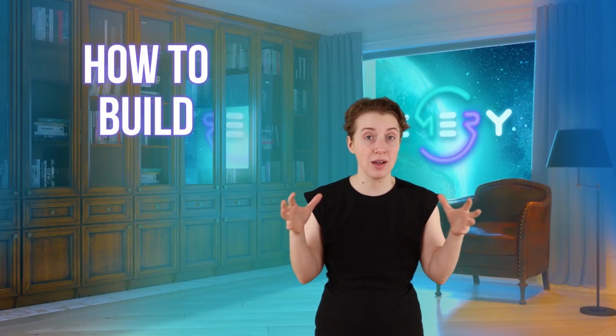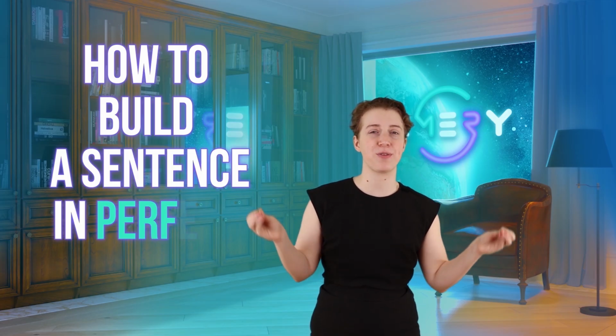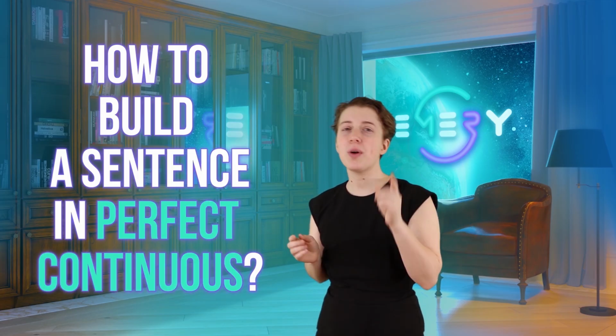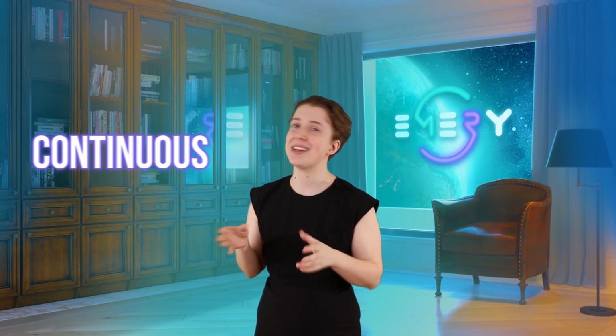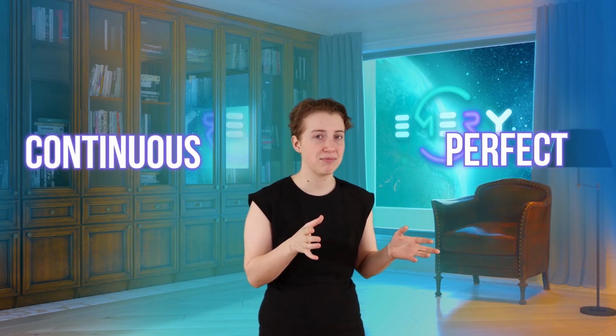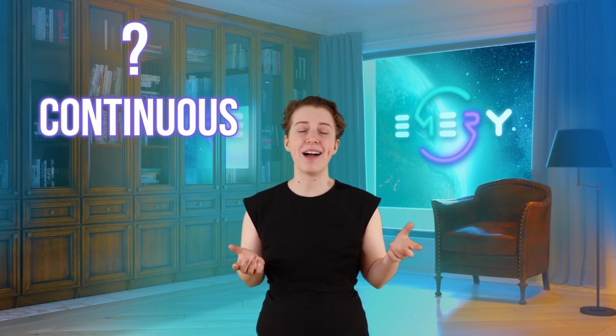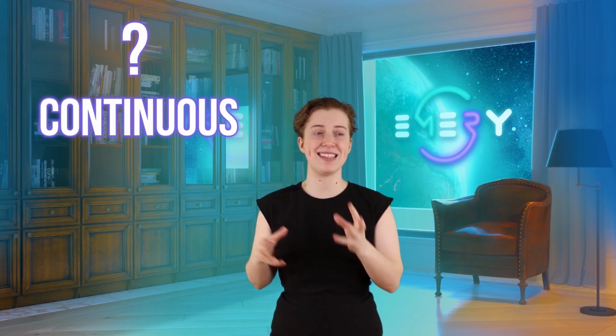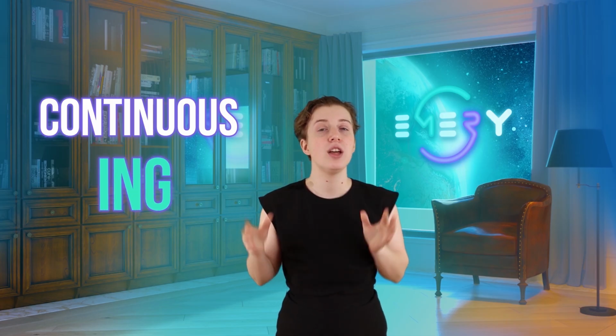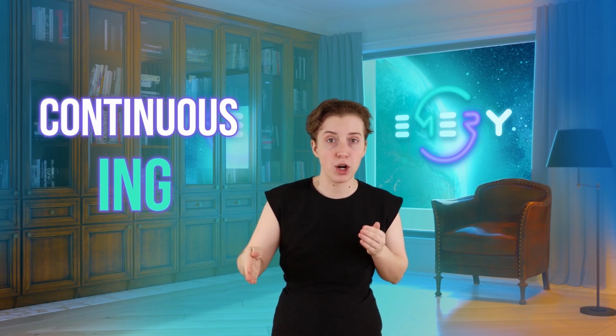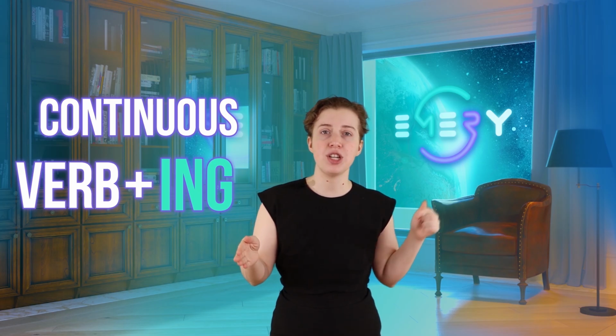For now, let's talk about how to build a sentence in perfect continuous. You're saying perfect continuous. It's a combination. And you're right. So we need some of continuous and some of perfect. What part of continuous do we take? Well, the main part is the ing. You look at your verb and you add ing.